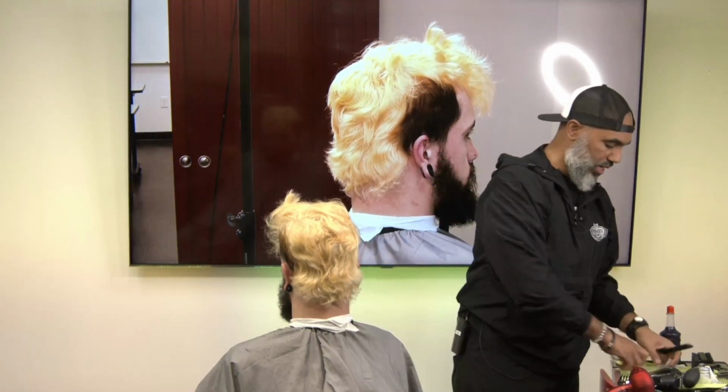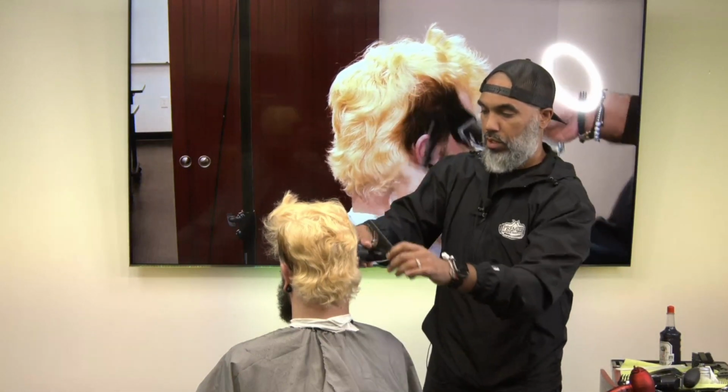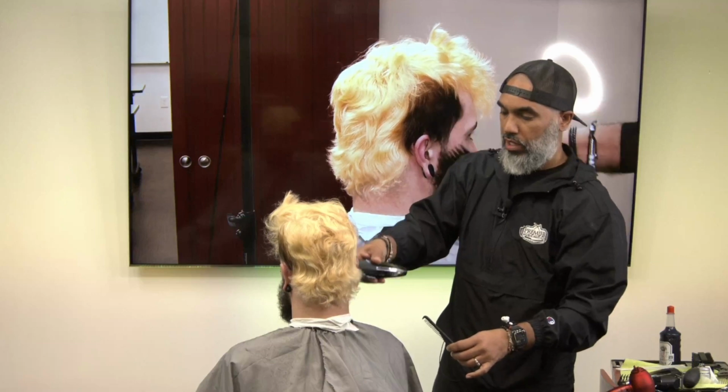Do what I did on the other side. Just repeat and remove a little bit of weight. Not a whole lot. I want to cut into that brown.